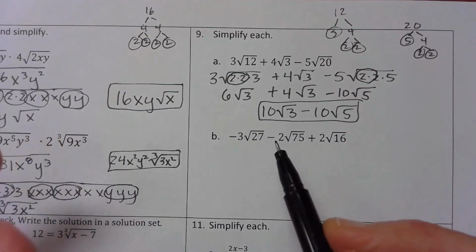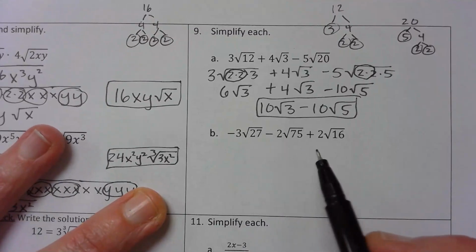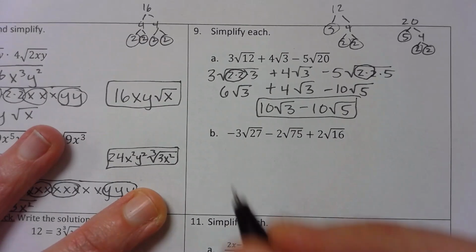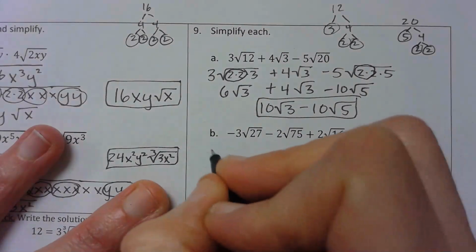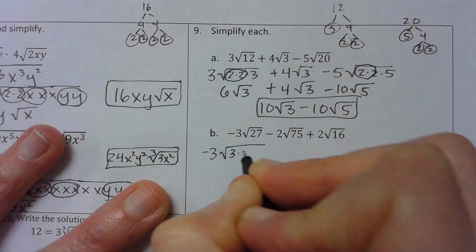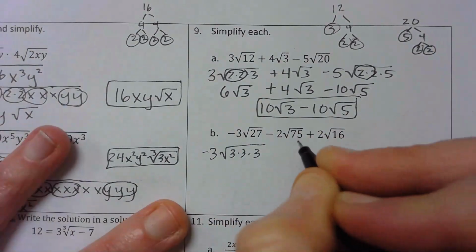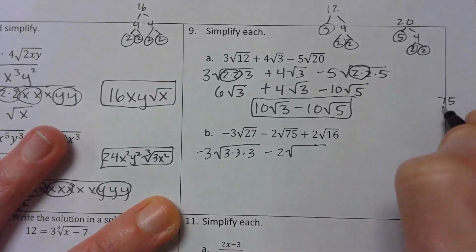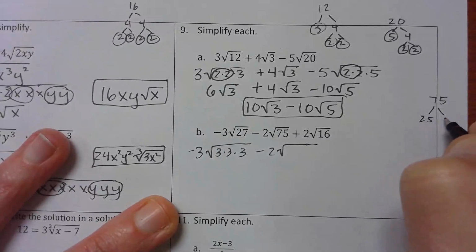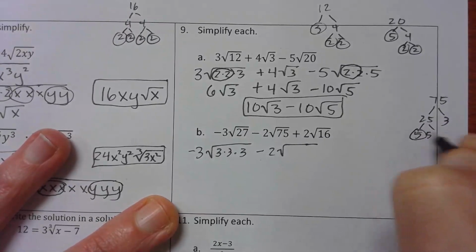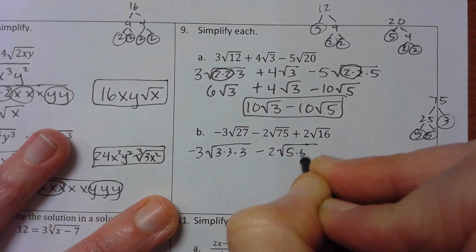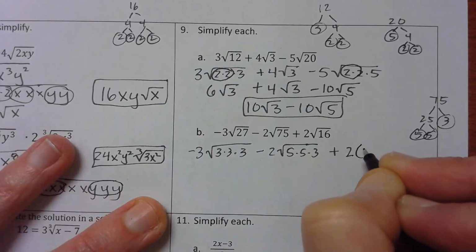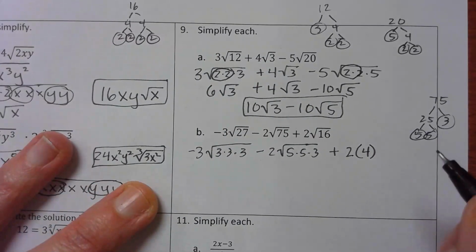Okay, next problem is similar. Same idea. I cannot simplify these until I have simplified each radical. I can't add them together in their current condition. So I'll make a factor tree for 27. I already know it's 3 times 3 times 3. I'll make a factor tree for 75. 25 times 3, 5 times 5 times 3. And the square root of 16 is one that I already know. Square root of 16 is 4. I don't necessarily need a factor tree for that.